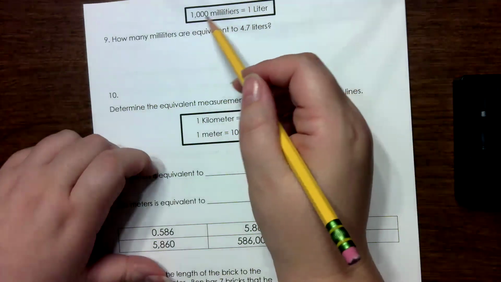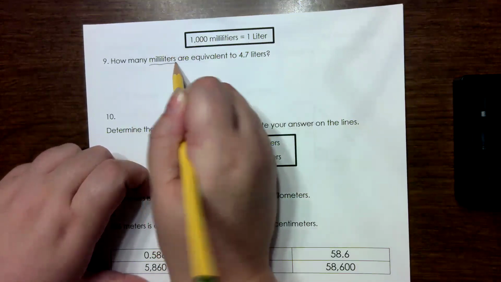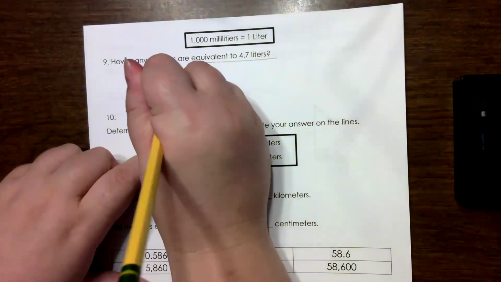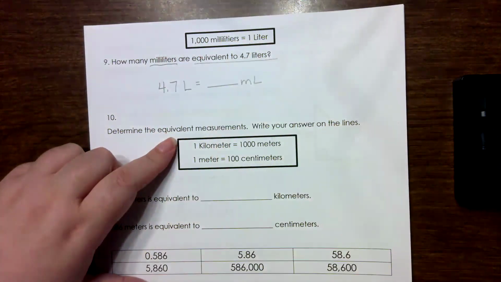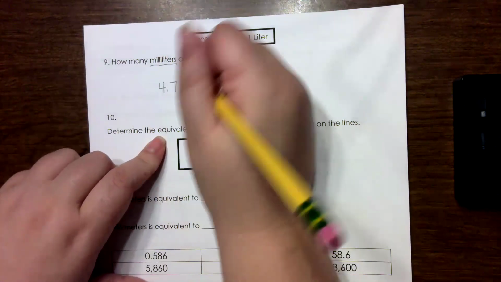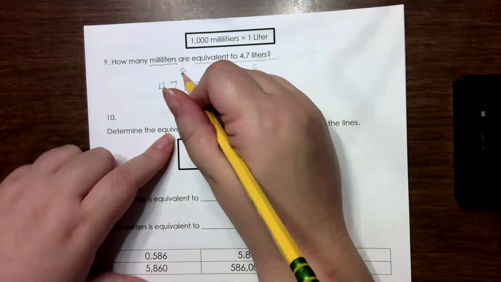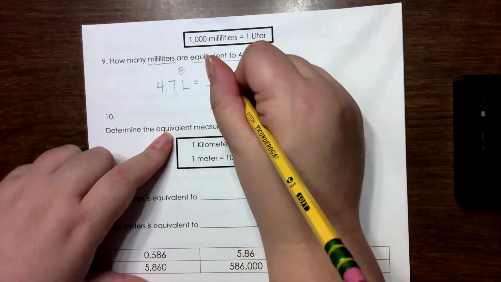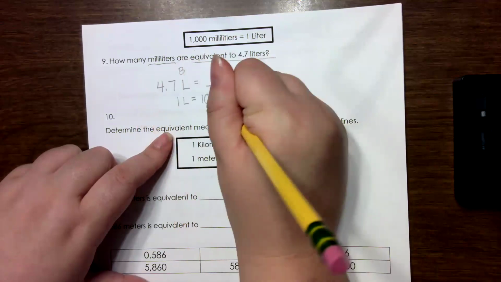All right, number 9 says 1,000 milliliters equals 1 liter. And it says how many milliliters are equivalent to 4.7 liters. So I'm going to say 4.7 liters equals blank milliliters. So I'm going to look for my big and small. So liters is big, milliliters is small. So I'm going big, small. I'm going to multiply. Best soccer mom. And I know that 1 liter equals 1,000 milliliters.